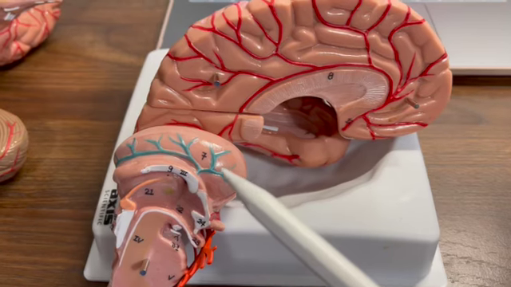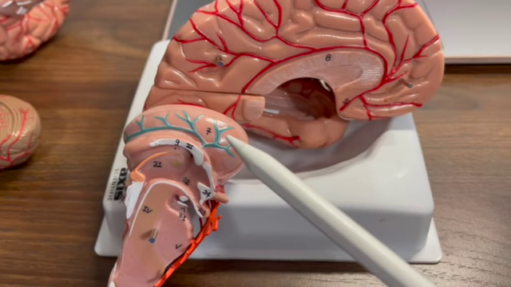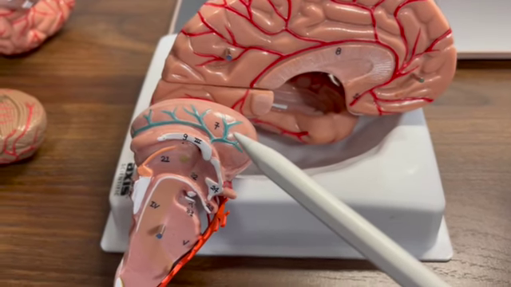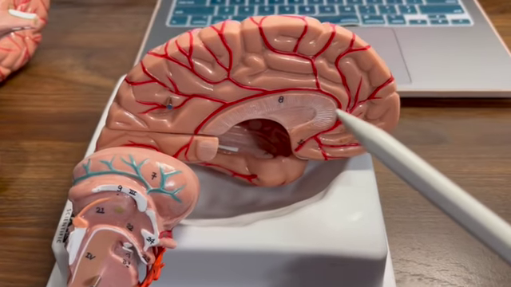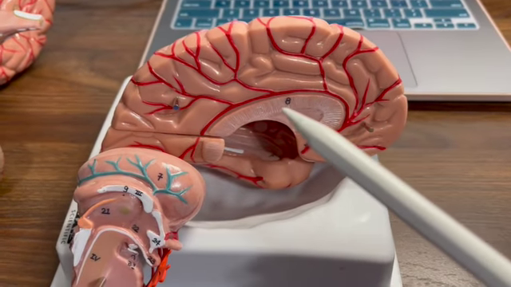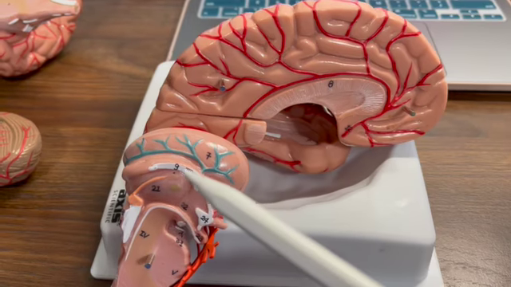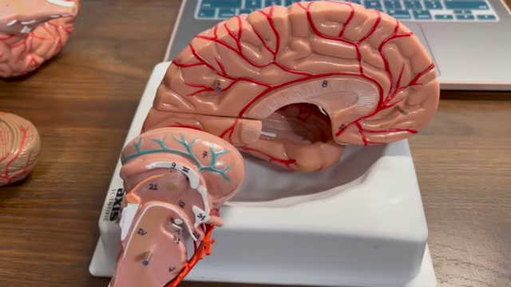7 we've already touched on, but this is one of the lateral ventricles. This one is the left. 8 is for corpus callosum. You can see that right there. Fornix is number 9, right there.